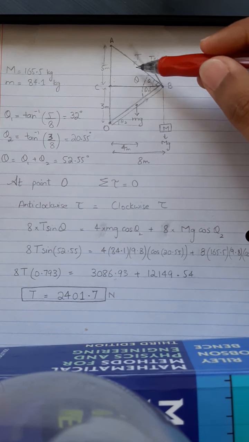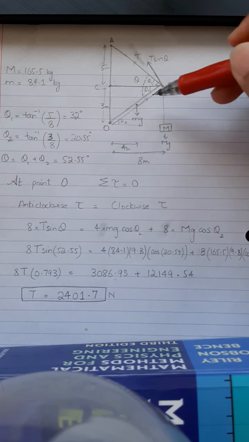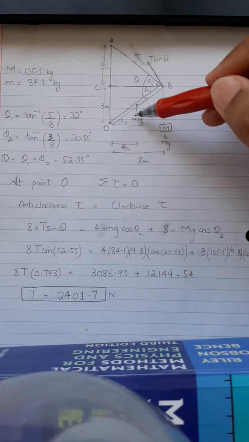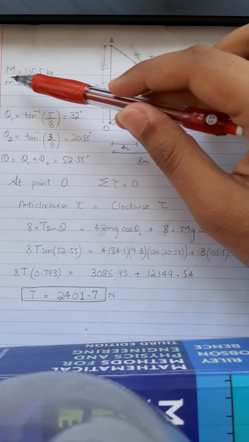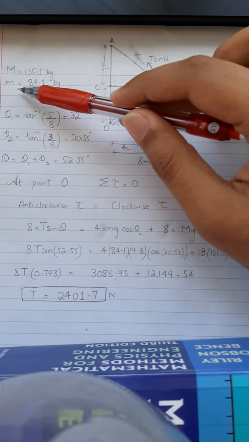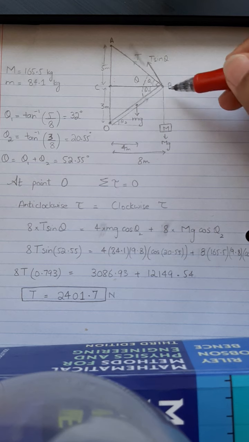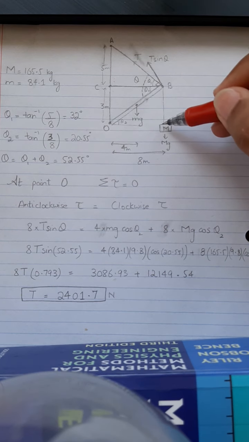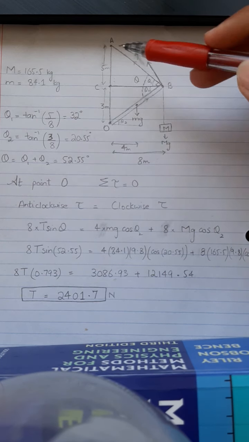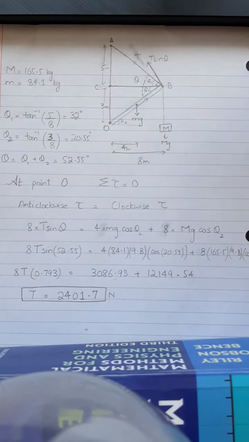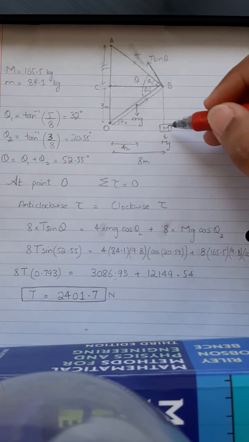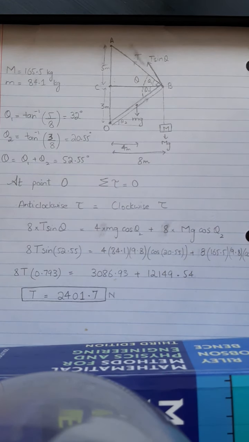The first one is the tension in this ring. The second one is the weight of the boom, which we're denoting by m, the lowercase m, which is this thing. And then we have the weight of the crate, which is this thing here, and we're denoting it by capital M, right? So the first thing we're going to do is we're going to find these angles.